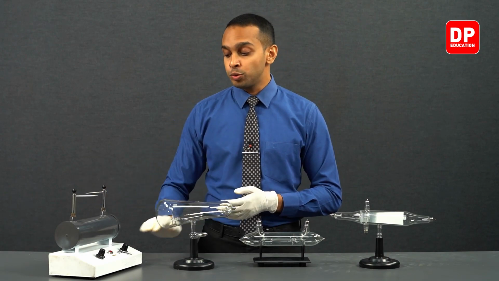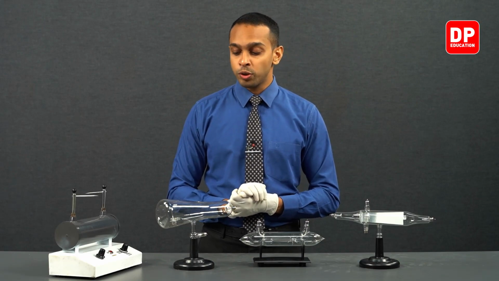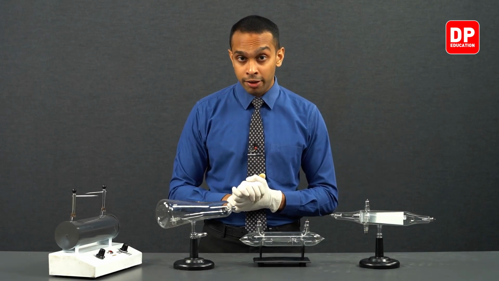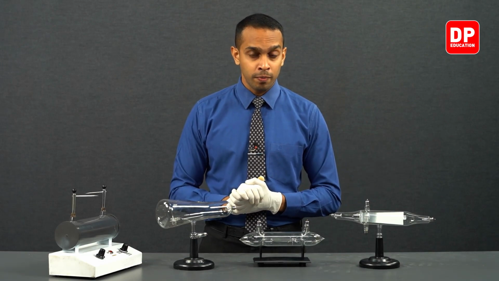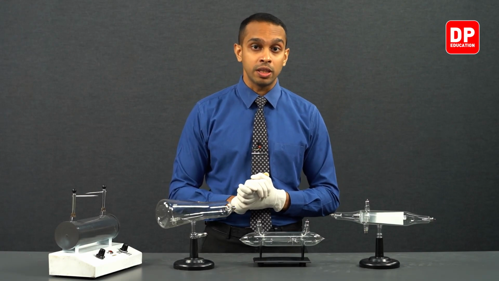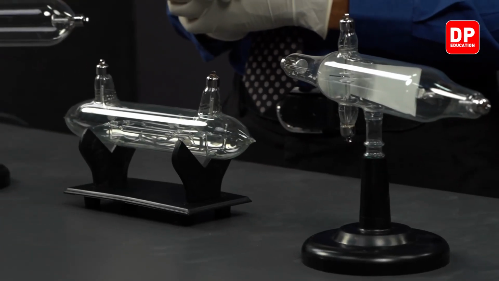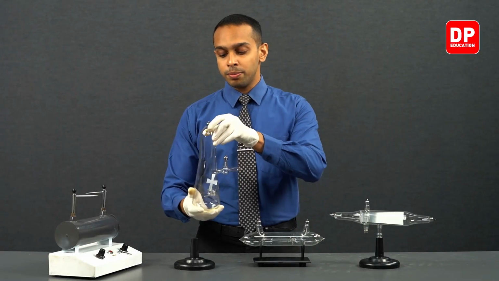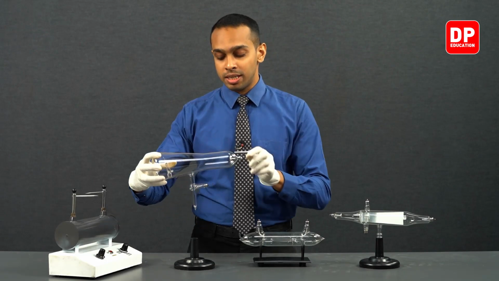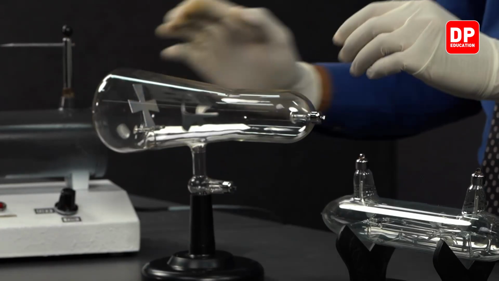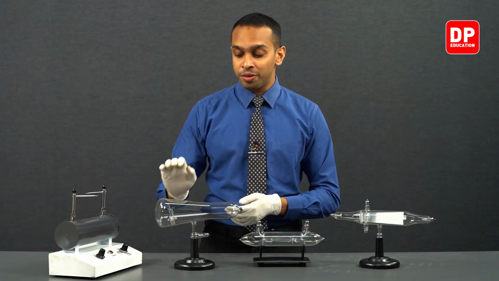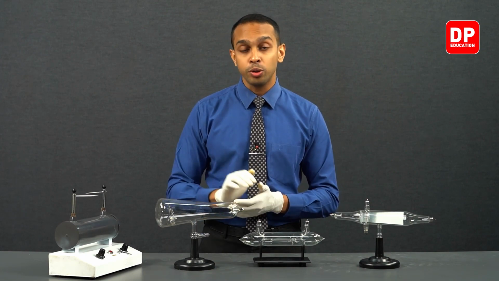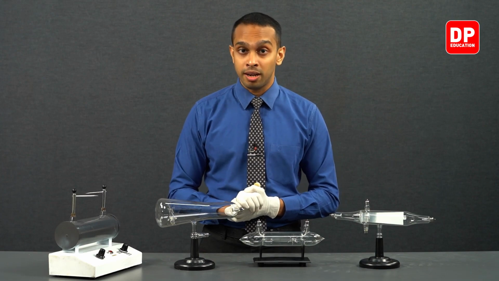After doing the introduction to this device, we moved on to our cathode rays. All three of these tubes that I have in front of me are cathode ray tubes that are used to show different behaviors of cathode rays. The first tube has an opaque object inside the cathode ray tube. This particular tube was used to show that cathode rays travel in a straight line.